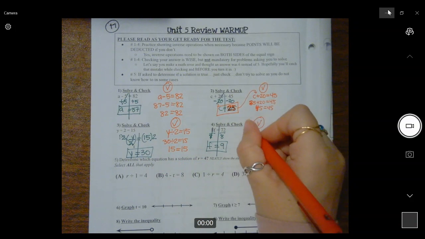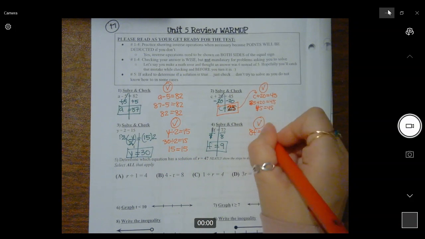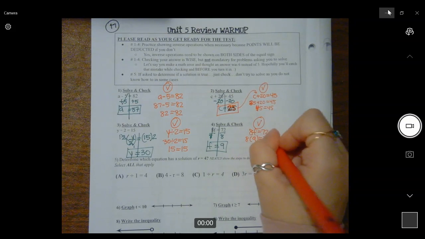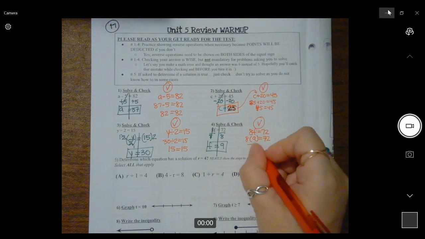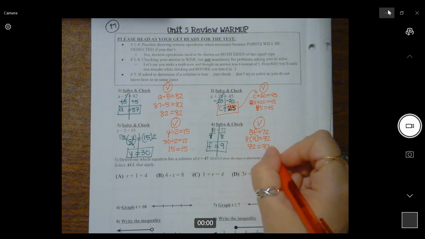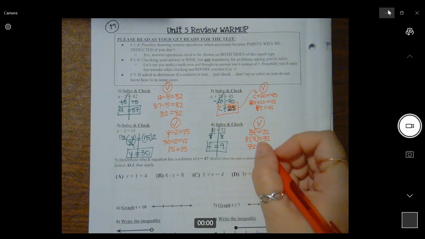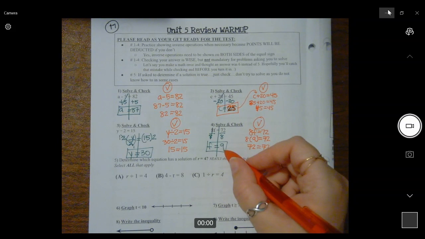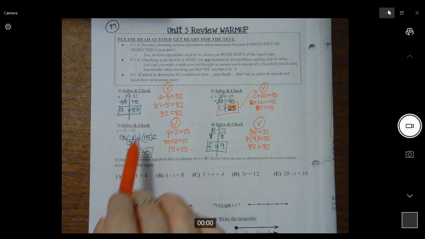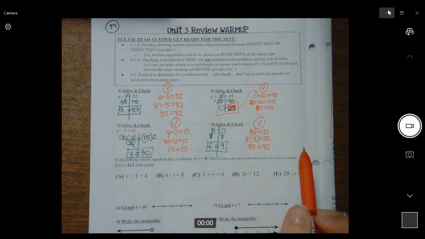Okay, for this check, you have 8f equals 72. We think f is 9. So I'm going to replace the f with a 9. 8 times 9 is 72. Bring down your equals, bring down your 72, and that makes a true statement. So 9 was indeed the right answer. Okay, showing the inverse step, not an option. You have to show the inverse step in order to get full credit.